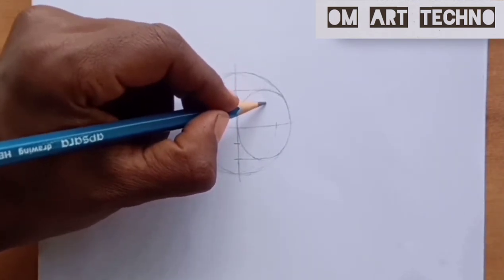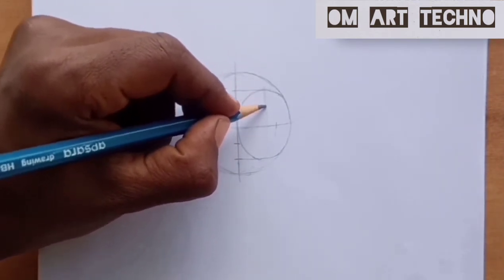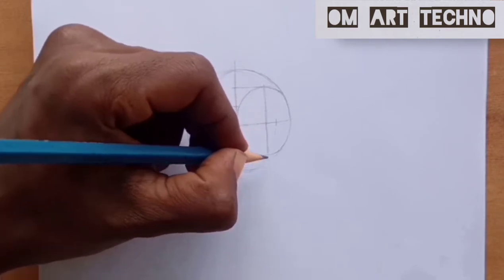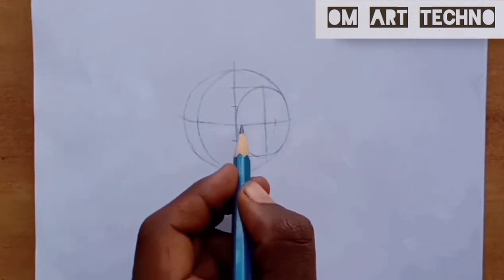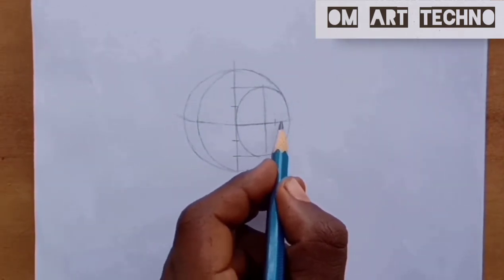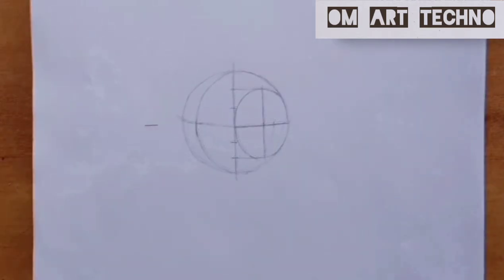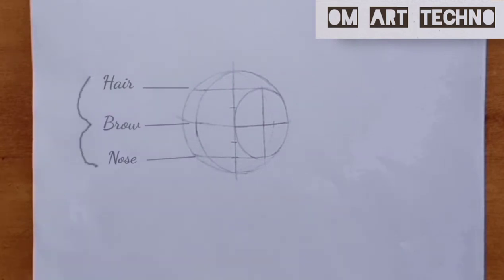Draw a vertical ear line. Make sure it's parallel to the axis, and each quadrant is fairly equal in size. We already have a brow line. Draw the hairline parallel to the brow line. Draw the nose line also parallel to the brow. Make sure spacing is equal in each section.